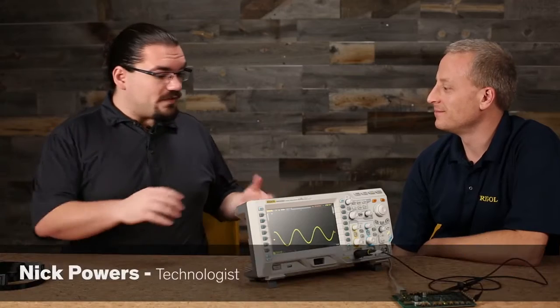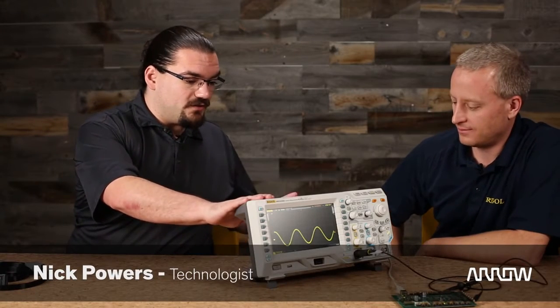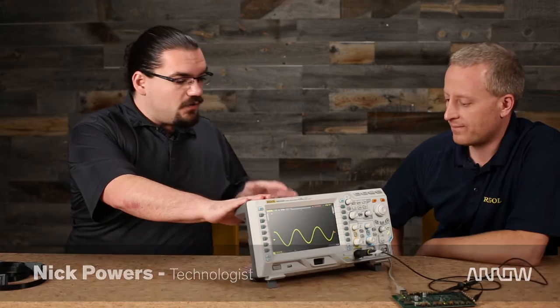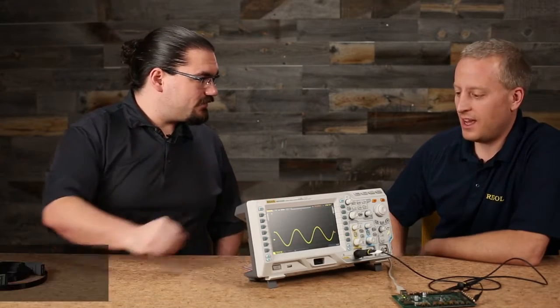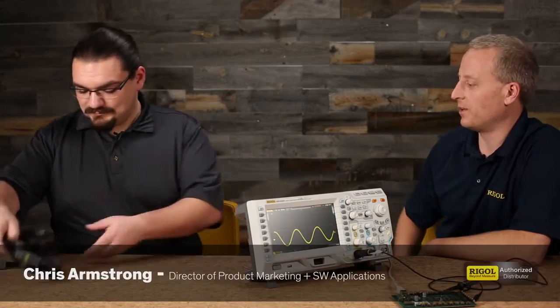Okay, so Chris, we looked at what this could do with 2 channels and an I2C bus. But what happens when we have more channels than that? Thankfully we have an MSO here. So let's take a look at the digital channels and some things we can do with them.